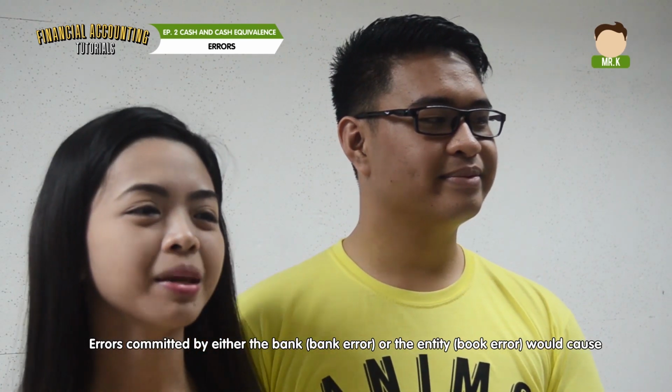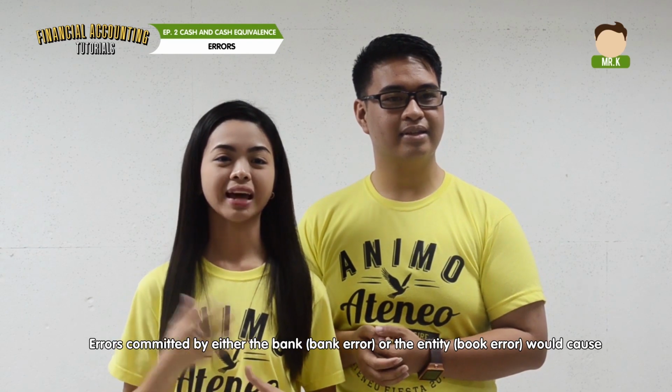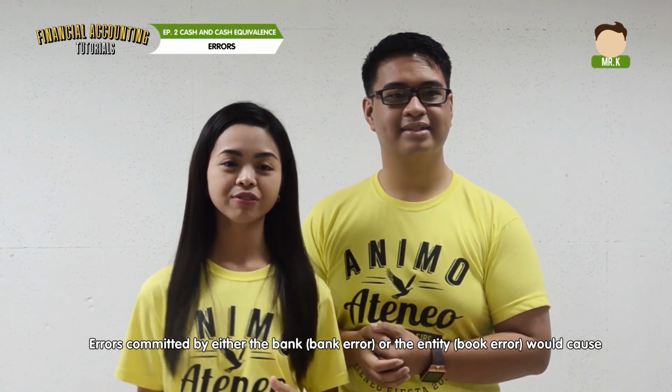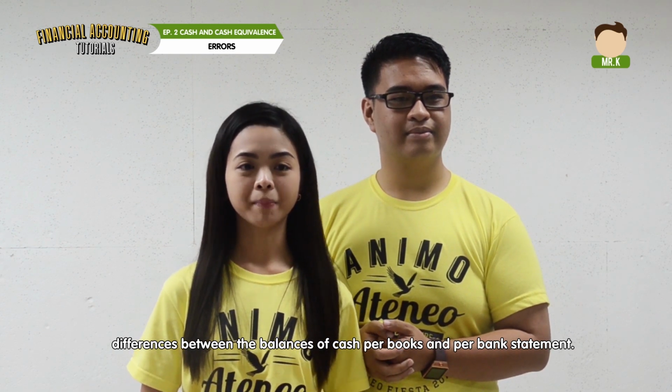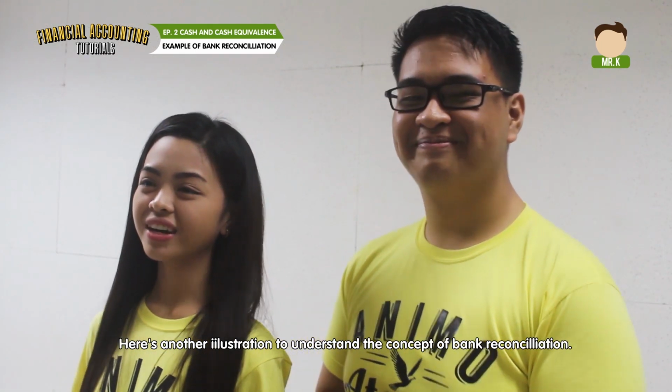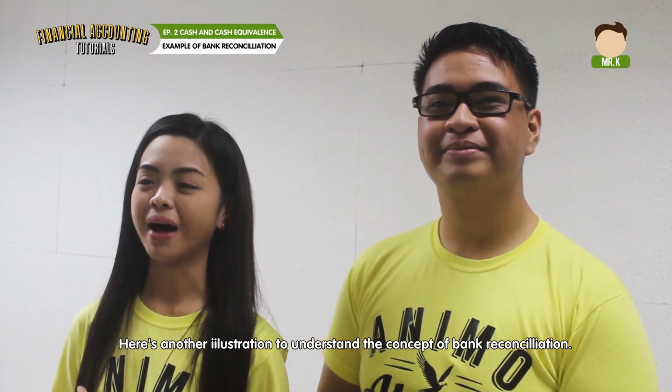Errors committed by either the bank, which is a bank error, or by the entity, a book error, would cause differences between the cash balances per books and per bank statement. Here's another illustration to understand the concept of bank reconciliation.